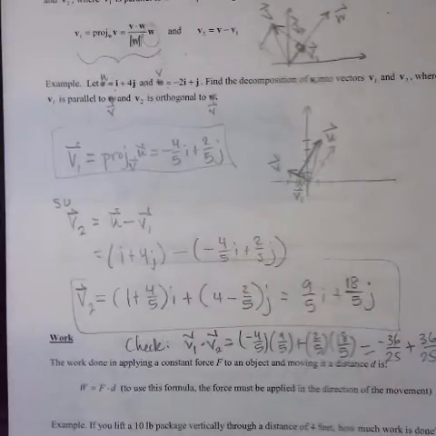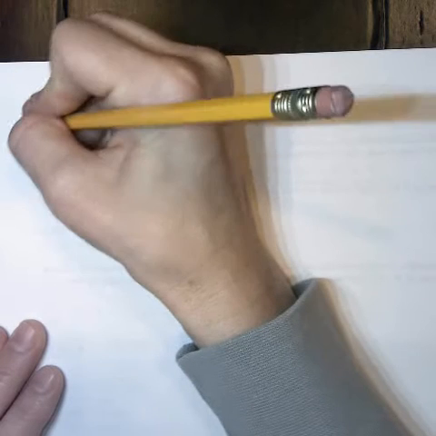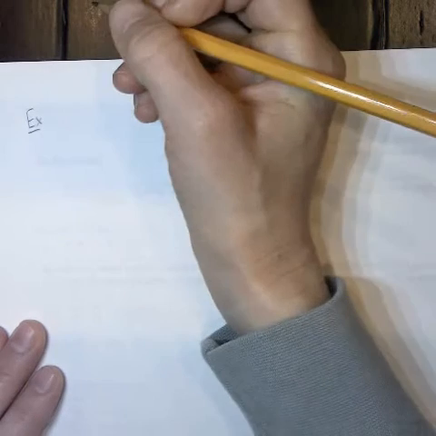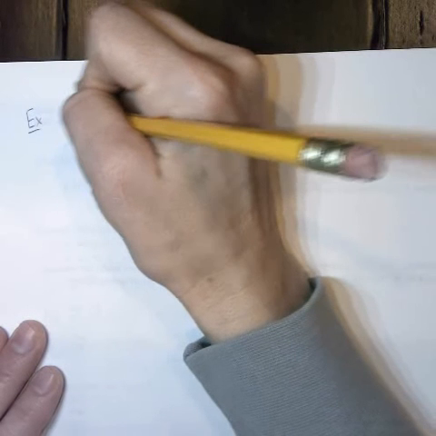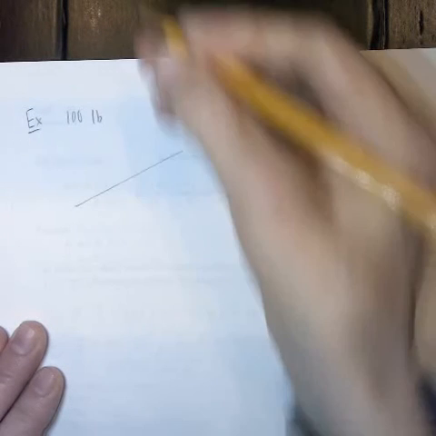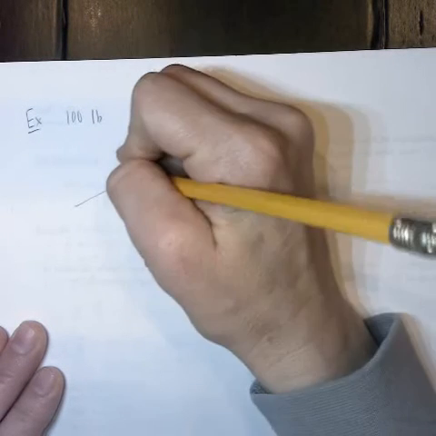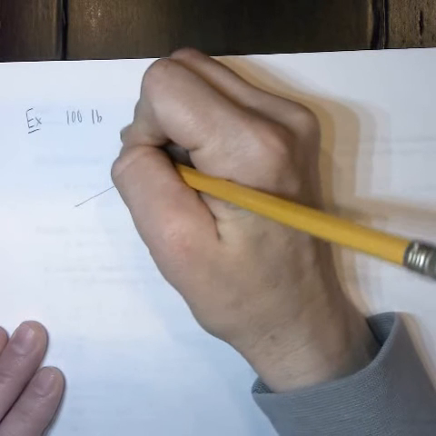And I don't have an example here, but I think I'm going to add one in here. I'll just put it on the back of this piece of paper. So let me give you an example. Let's say we have just like 100 pounds of something on a ramp. So this weighs 100 pounds.